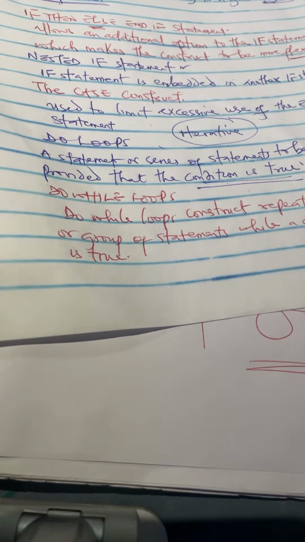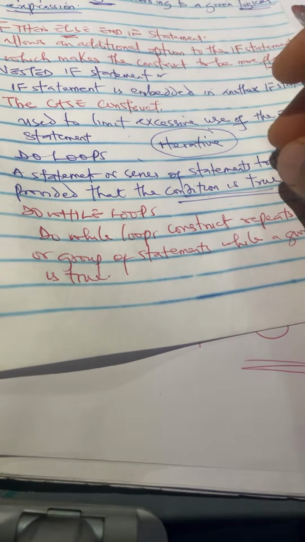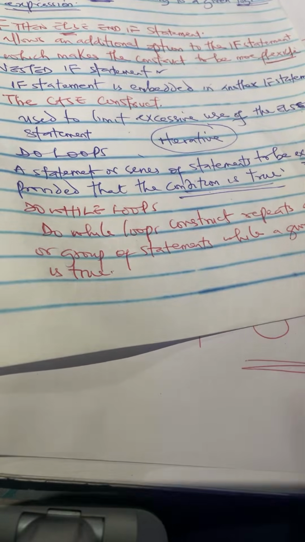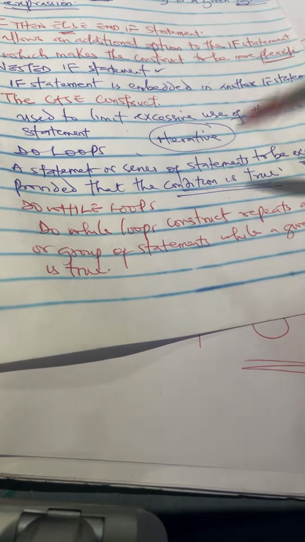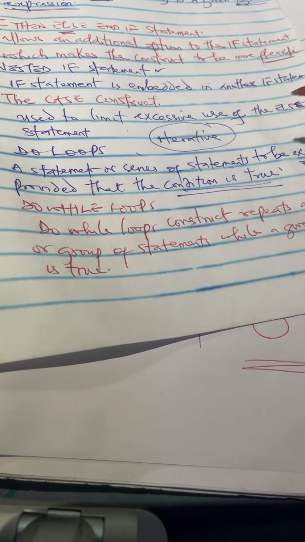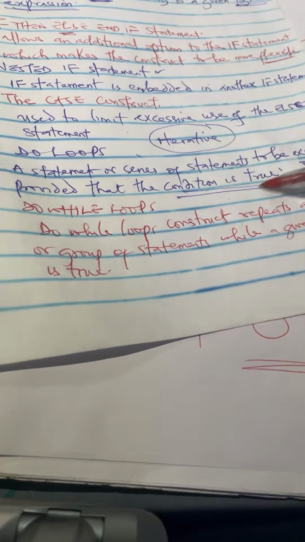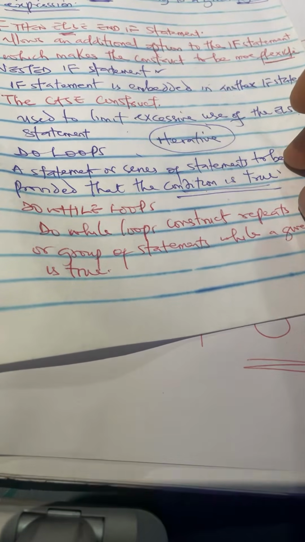As long as the condition is true, it will be executed, right? Now the execution for do loops would only stop when the next statement wants to start execution, and you realize that in the program the condition is false.